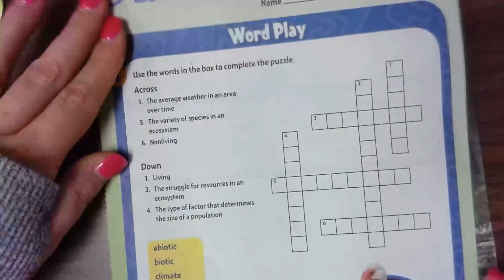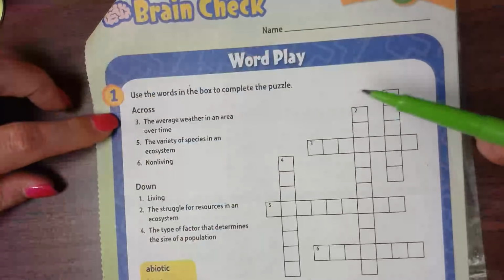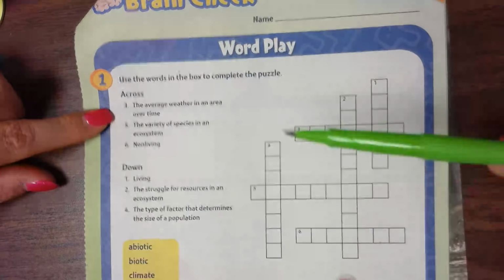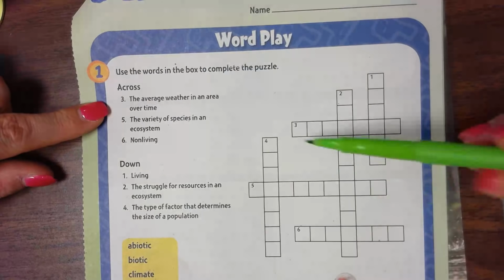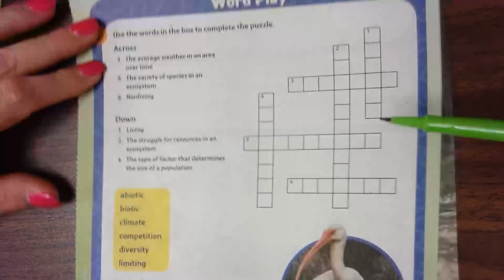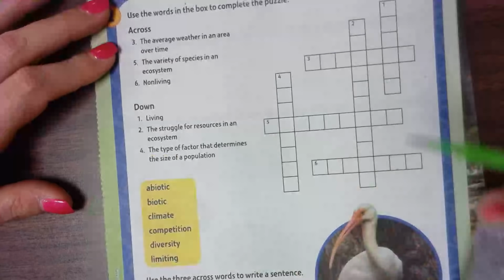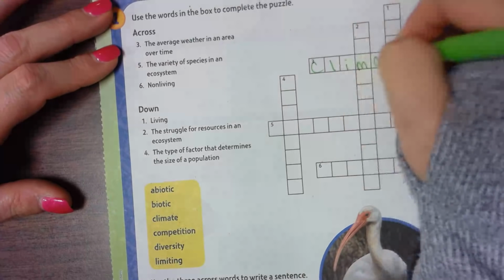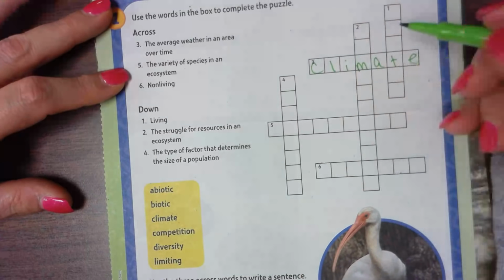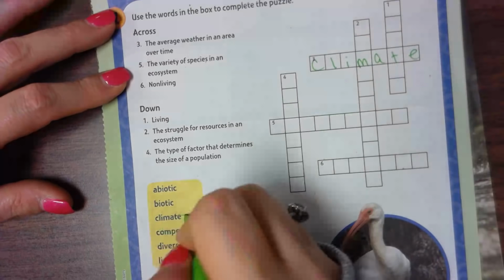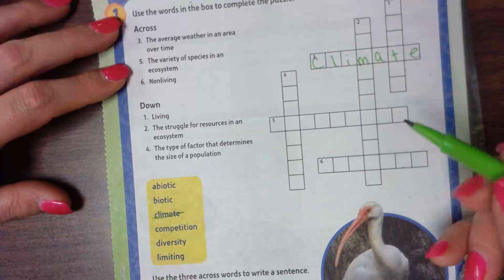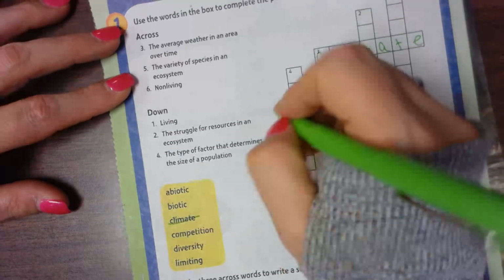All right, wordplay. Use the words in the box to complete the puzzle. Let's go across, 3 across. The average weather in an area over time. Is that climate or weather? Well, here's your word bank. The average weather, climate. 5 across, down here. Let's cross this off. The variety of a species in an ecosystem. So variety, that would be diversity.